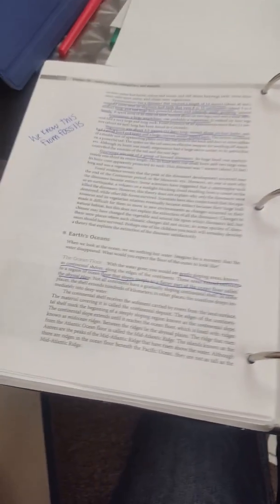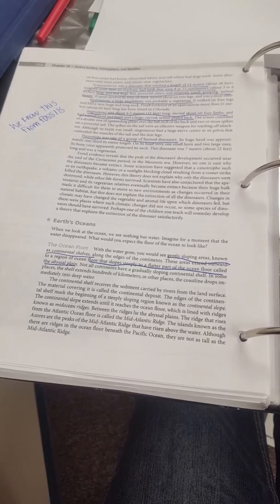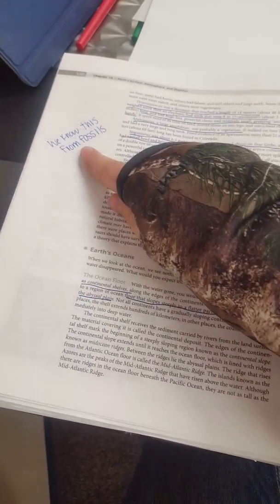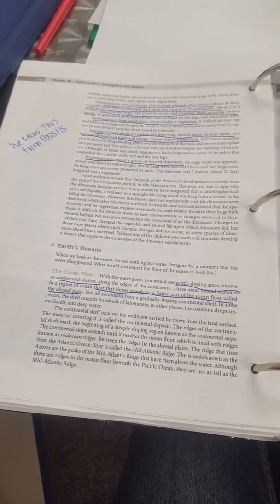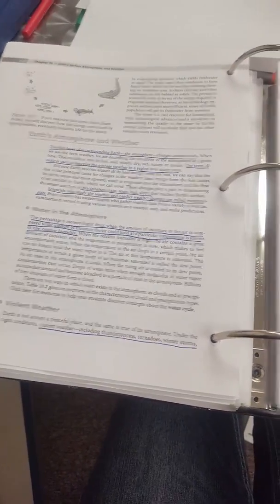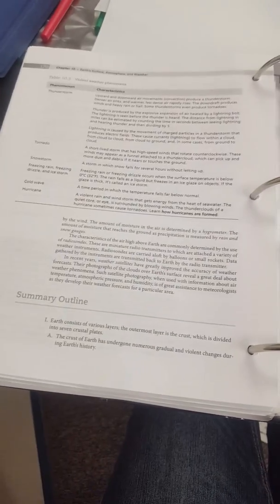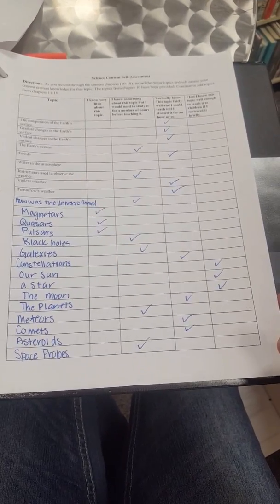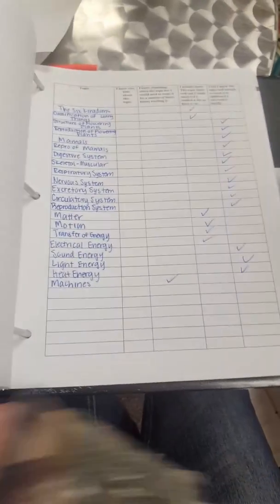I would read the paragraph and then figure out what was most important to me, and I put little blurbs of extra stuff out to the side. And then here is the science common self-assessment.